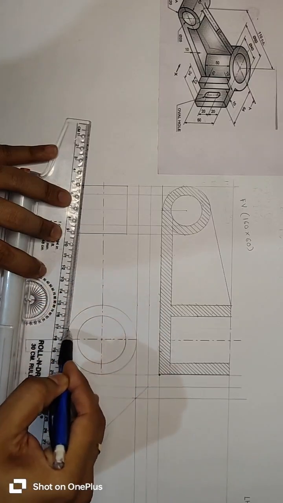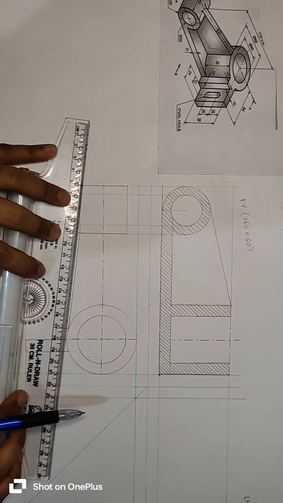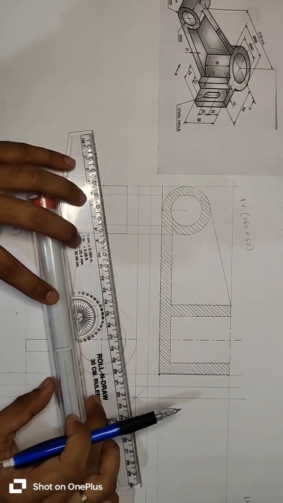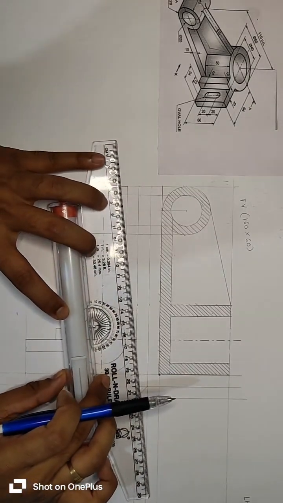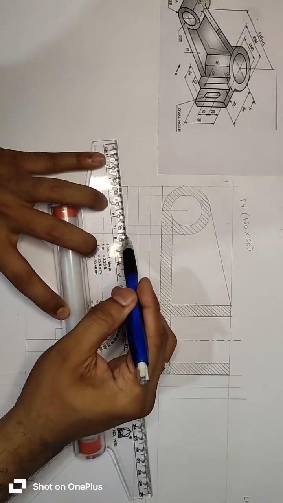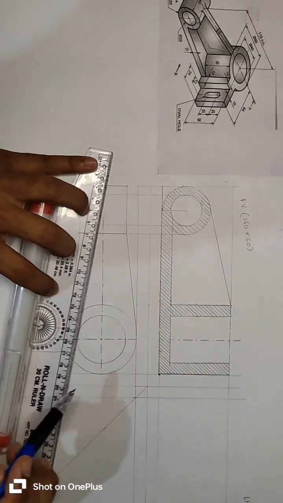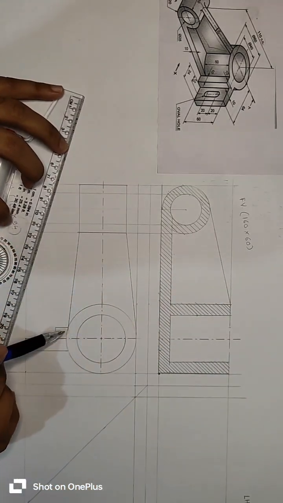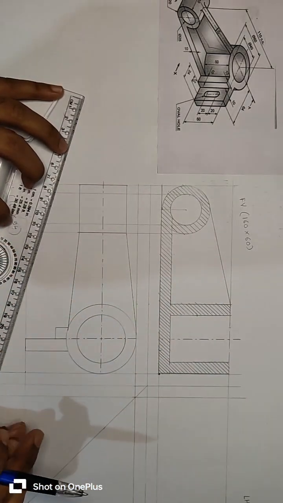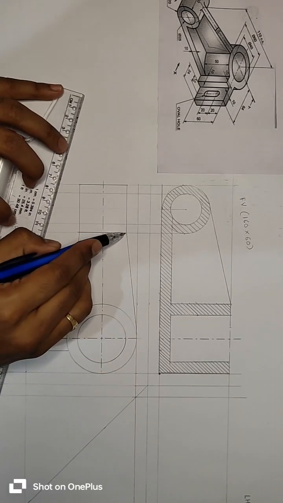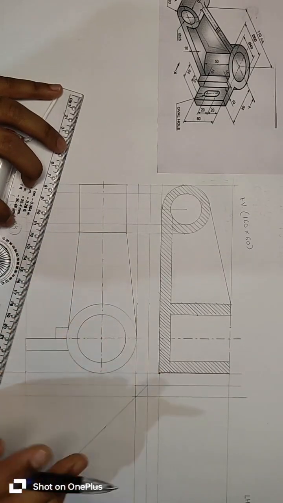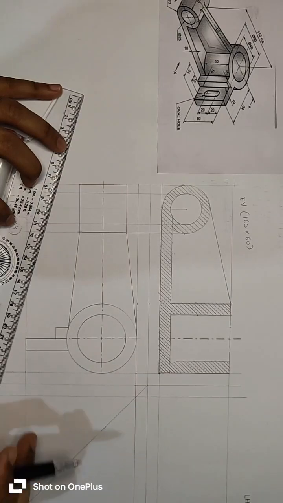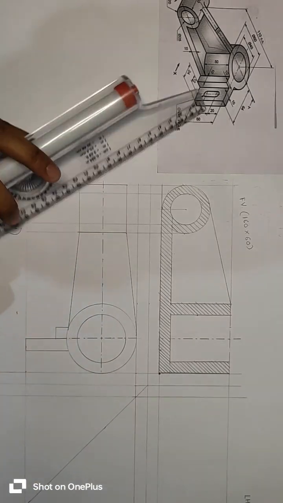So from this point to this point, just draw an inclined line, and also from here. This part is not visible in the question. So considering a mirror image, we will connect this point with a line tangential to the outer circle. So this is the top view.